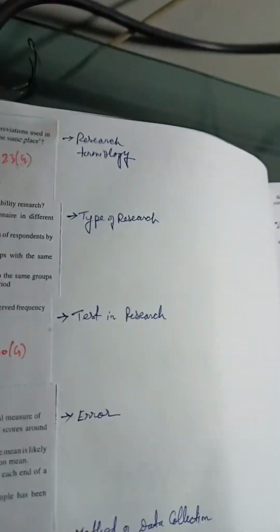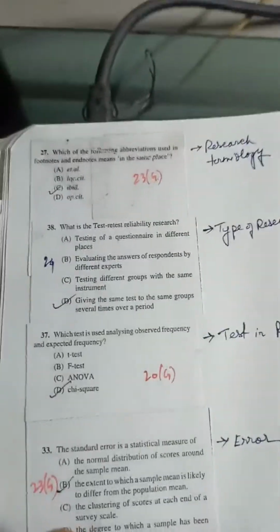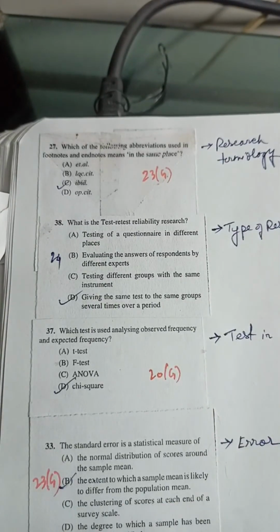All right, now we are moving on to the next part of our PYQ series. Here we go. First question, let me adjust my frame first. Is it visible? Yes, it is absolutely visible. Which of the following abbreviations... remember, yesterday we discussed abbreviations, so this is also a repetitive concept.